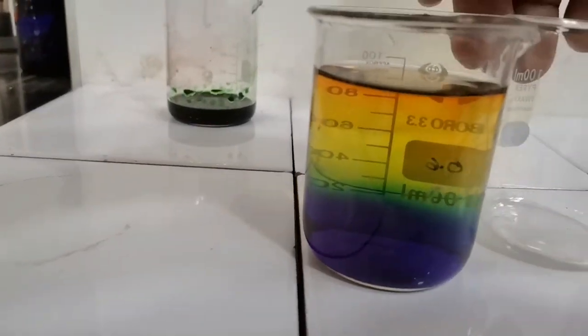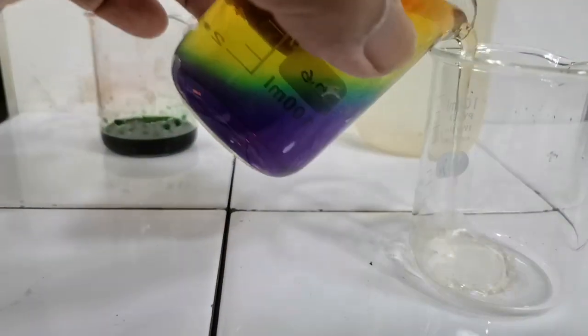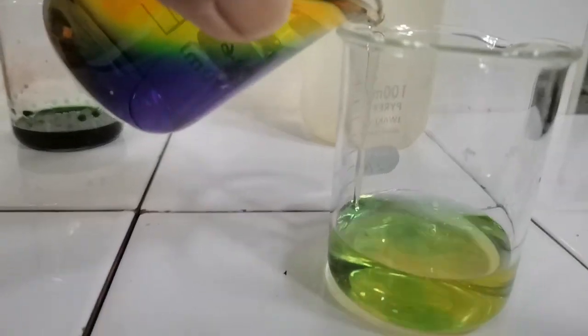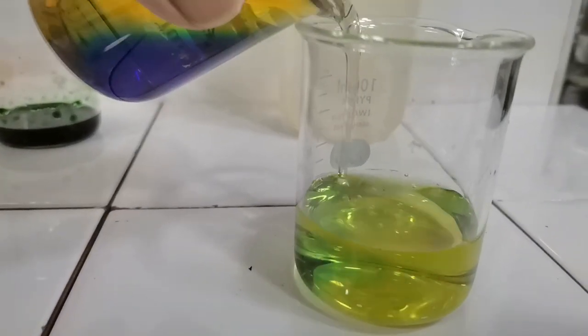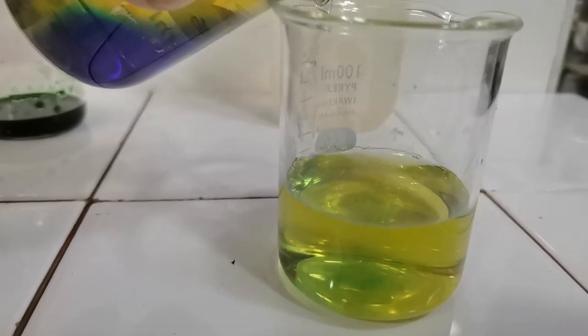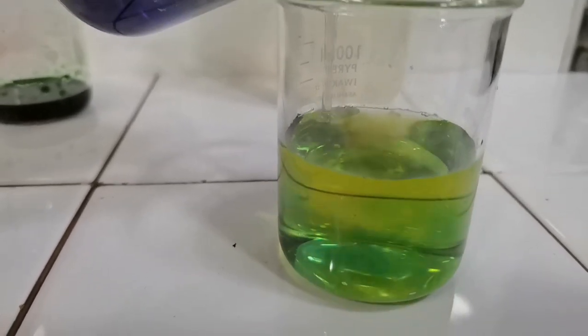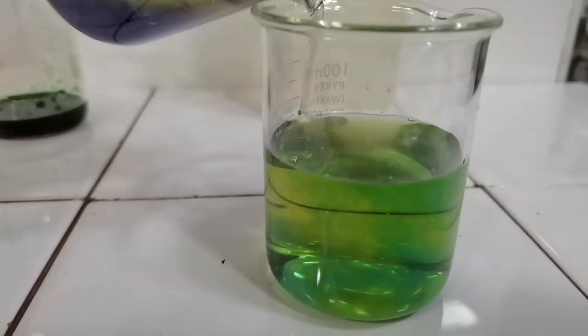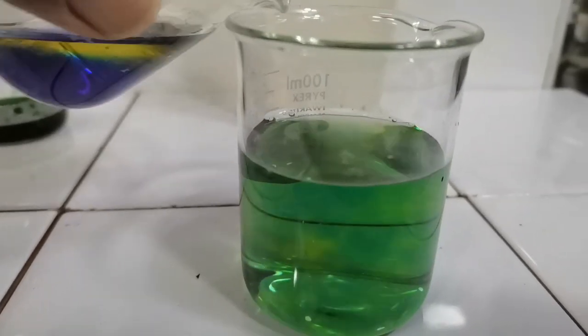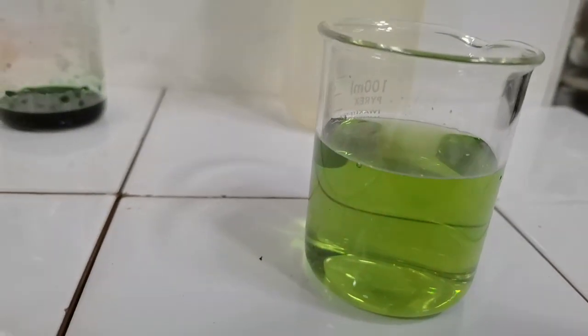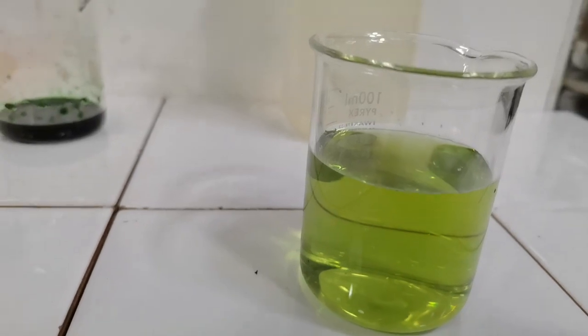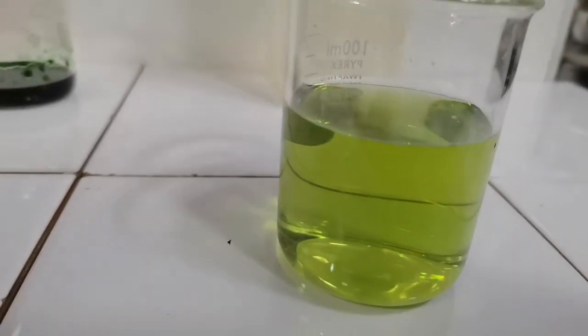Now let's transfer this solution into an empty beaker. So you can see the different colors that are forming. This is because the pH of the solution is constantly changing as more and more of it is being added to this beaker and the contents are being mixed more properly. So here we have a green solution. This pH is close to neutral.